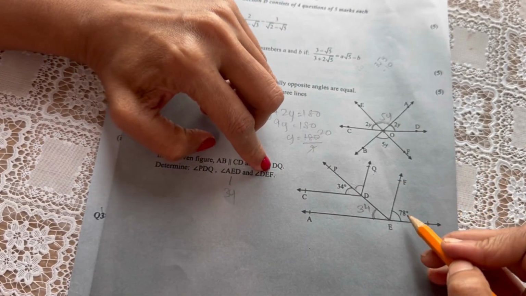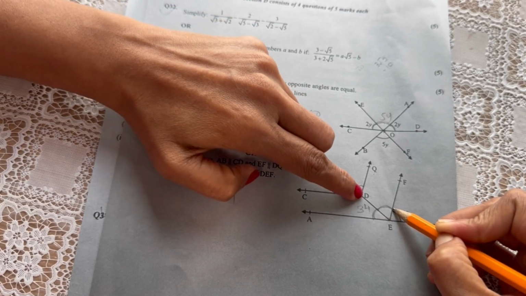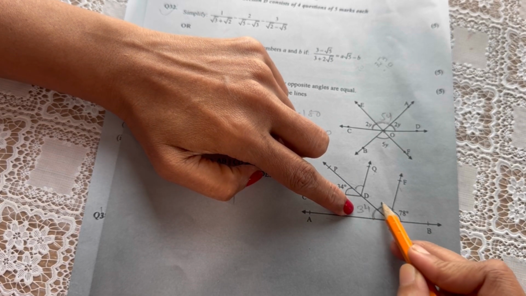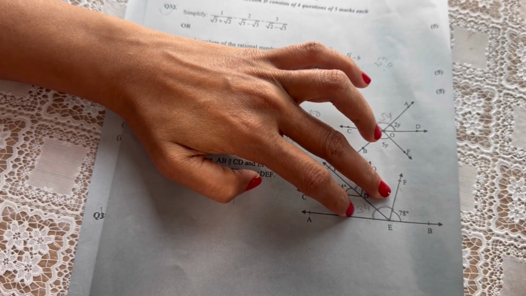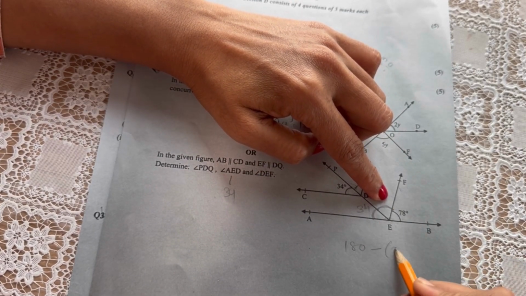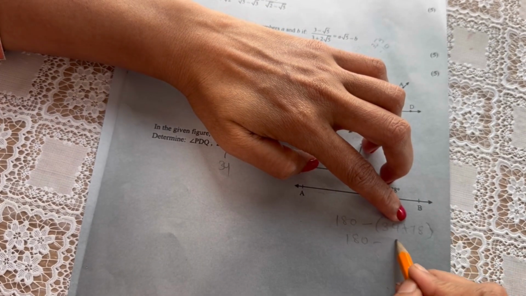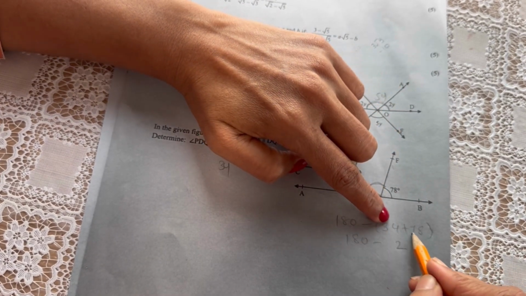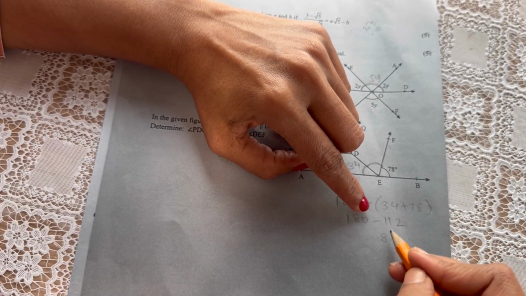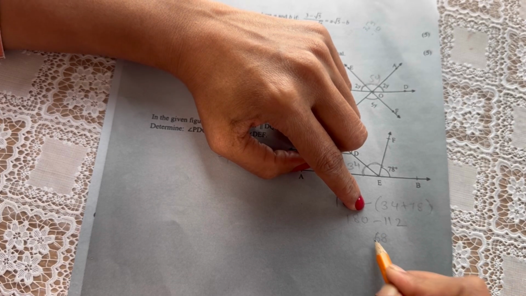And we have to find DEF, this part. We can find this by the linear pair. This is 34 plus 78 plus DEF equal to 180 degrees. So DEF is 180 minus 34 plus 78. The sum of these two is 112, so 180 minus 112 is 68.